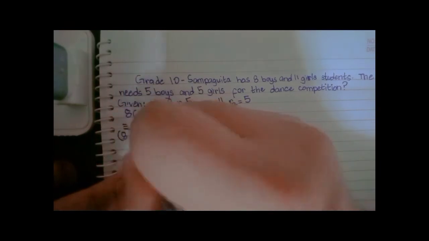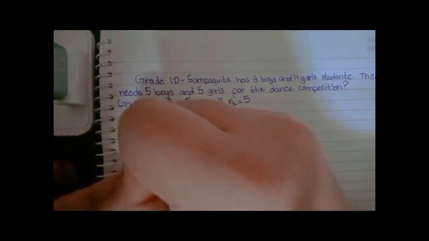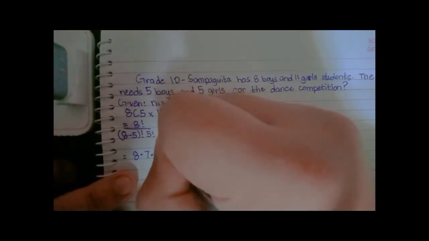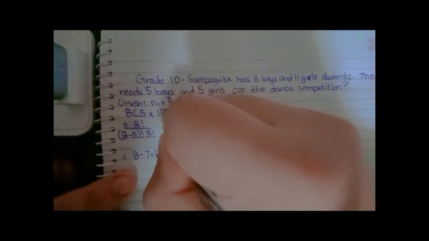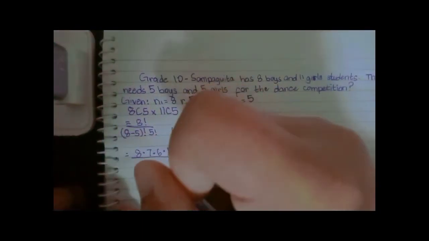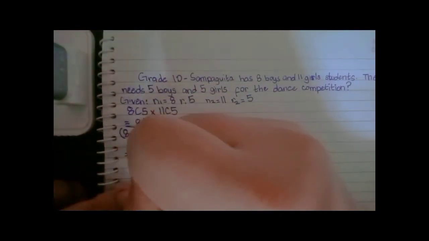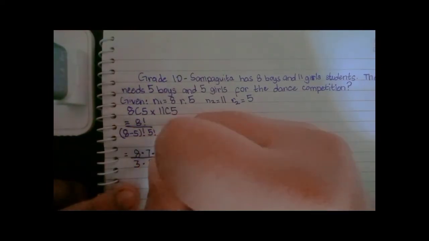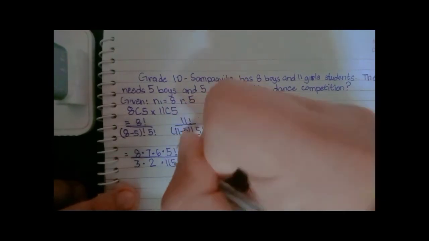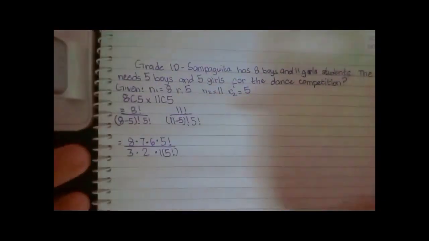Now, expand 8 factorial. 8 times 7 times 6 times 5 factorial over quantity 3 factorial times 5 factorial. Expand 3 factorial. 3 times 2 times 1 times 5 factorial.